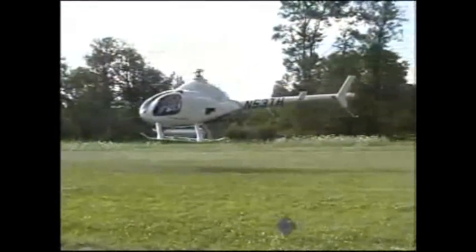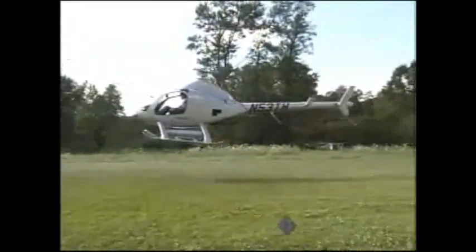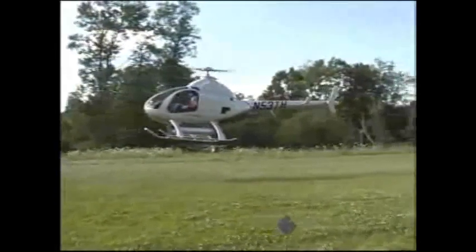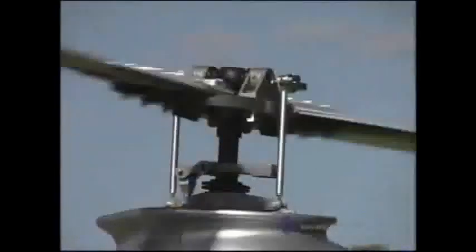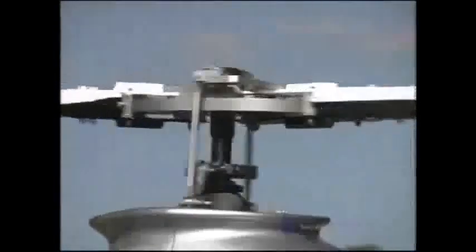Helicopters don't need runways, and forward movement isn't required for the helicopter to maintain maneuverability. As the rotor blades spin, they create an aerodynamic force, which is a combination of lift and thrust. We'll call this total rotor thrust.